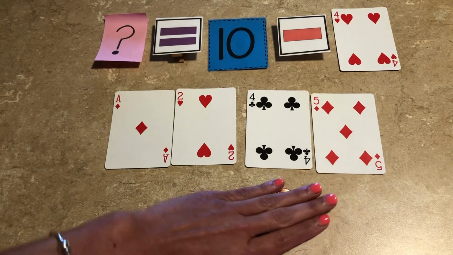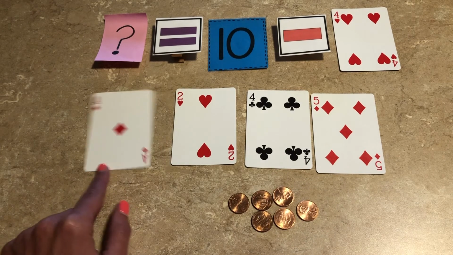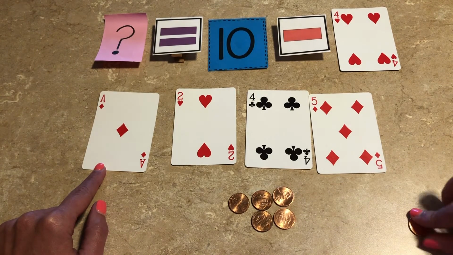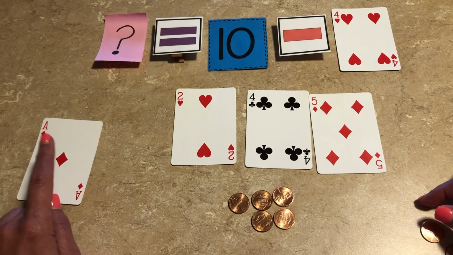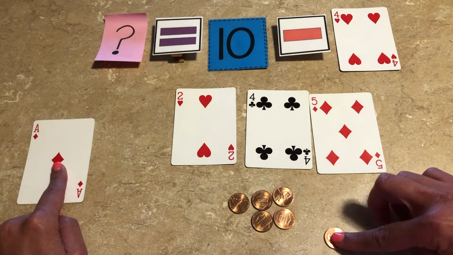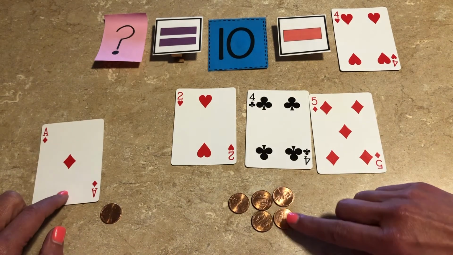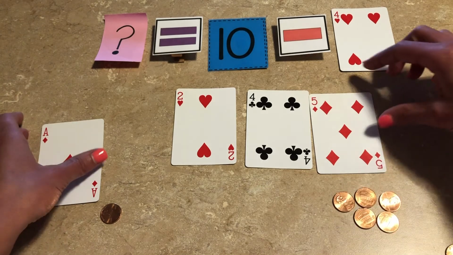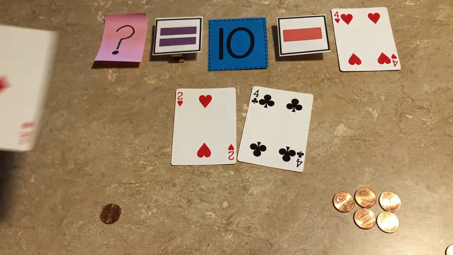So here's my 6, okay? Right away, I think to myself, well, 1. If I took 1 away from 6, I'm left with 5. So I know that 1 and 5, when combined or added together, they're going to equal 6.